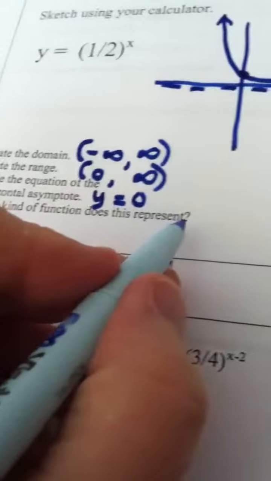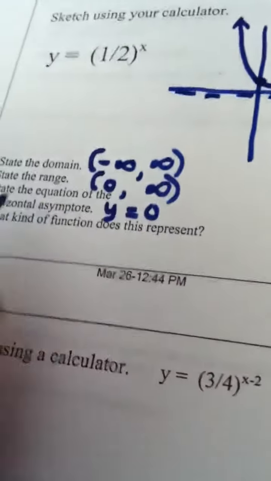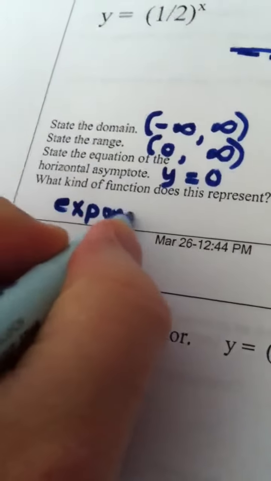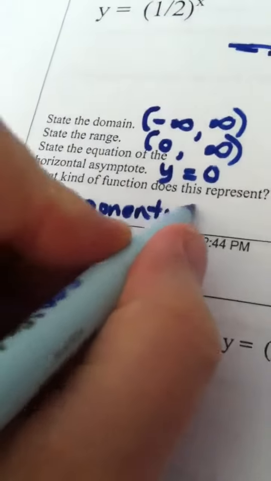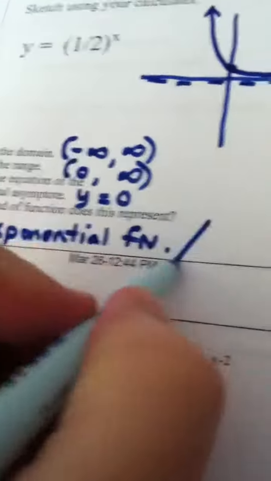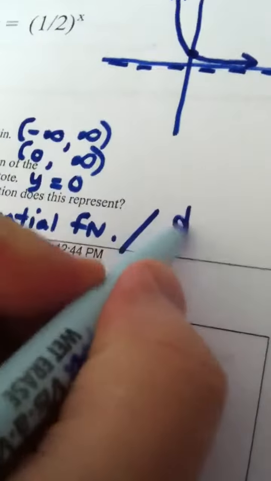And what kind of functions does this represent? There are actually two correct answers here. This is called an exponential function, because the base is a positive number not equal to 1. This graph is also referred to sometimes as a decay curve.